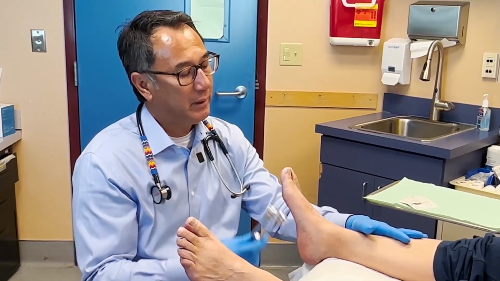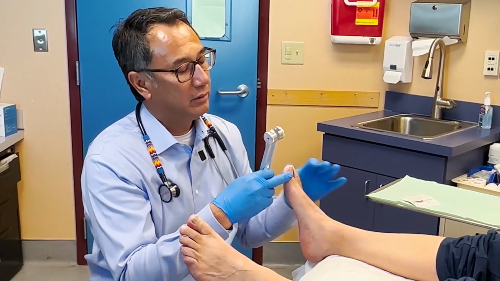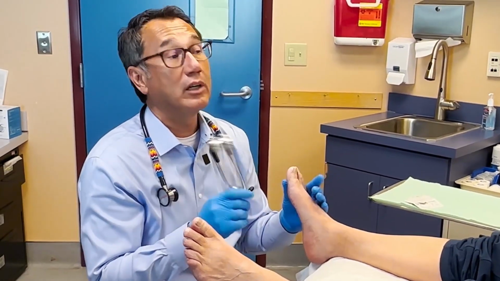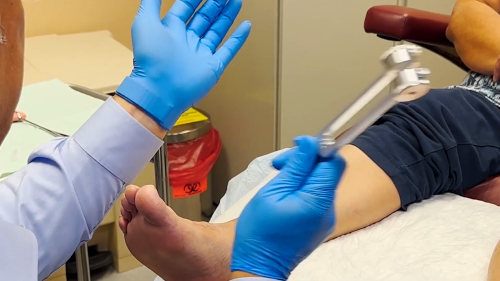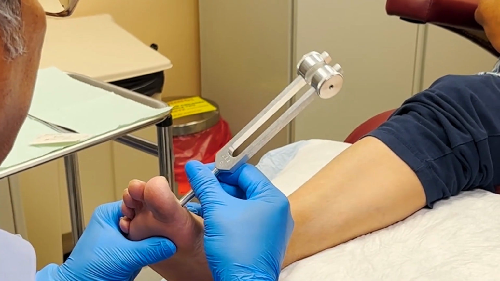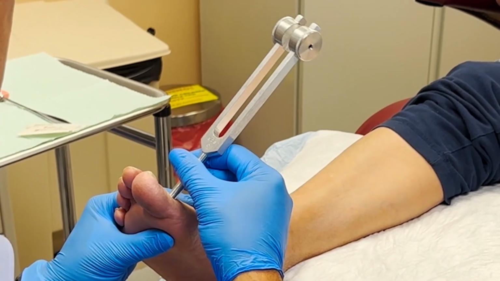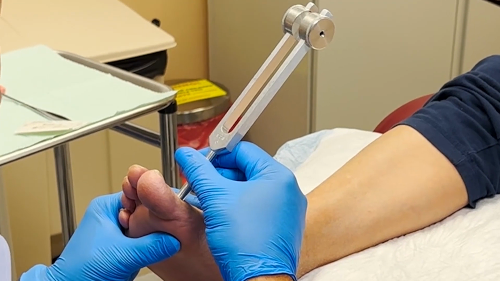So I'm going to put this right here onto the big toe joint right there, and you're going to feel the vibration. I would like to know when the vibration stops. Putting it right on the knuckle there. You can feel the vibration? I feel the vibe. Tell me when it stops, please.